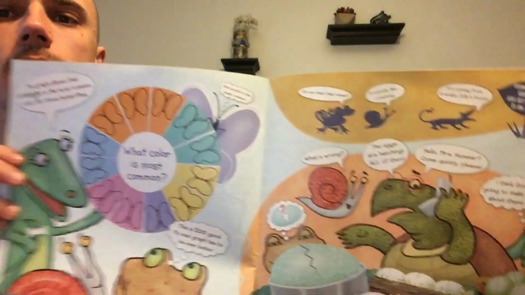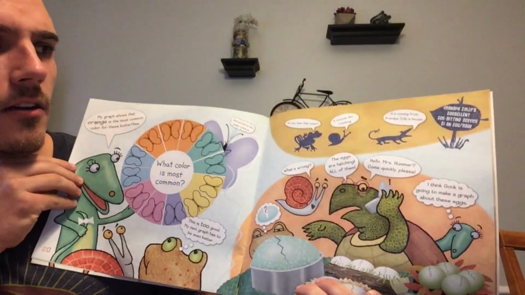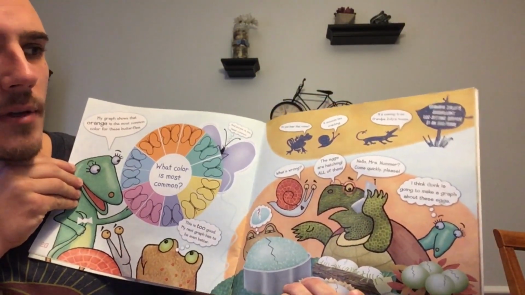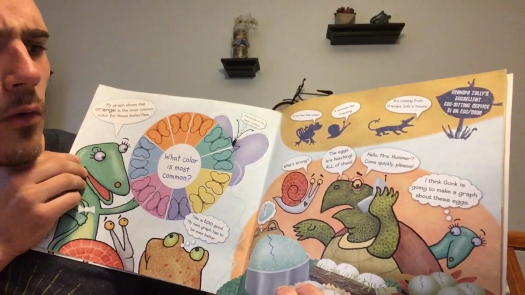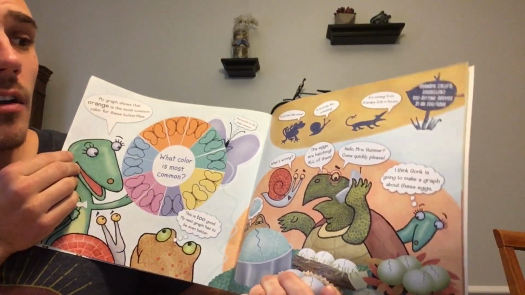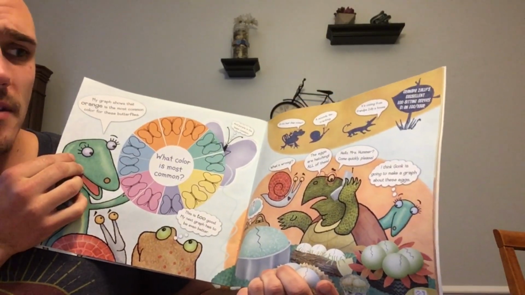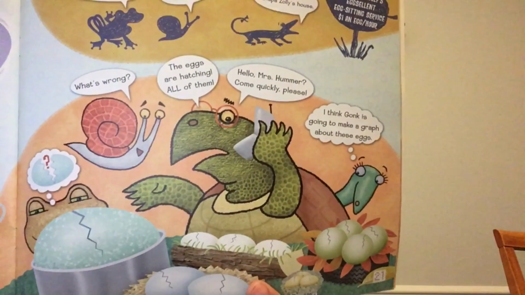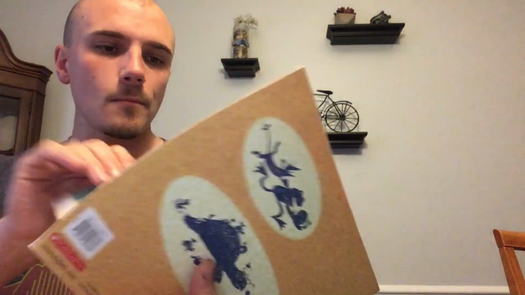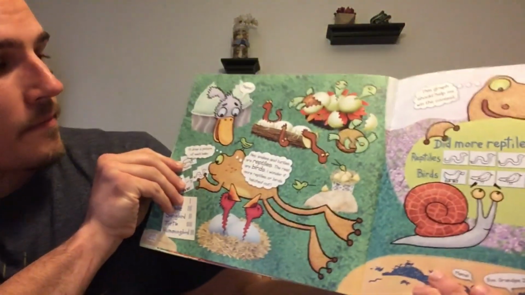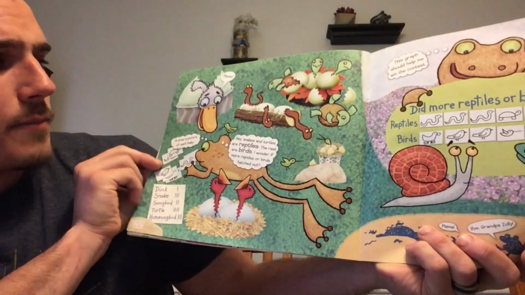Do you hear that noise? It sounds like cracking. It's coming from Grandpa Zolly's house. What's wrong? The eggs are hatching, all of them. Hello, Mrs. Hummer, come quickly, please. I think Gonk is going to make a graph about these eggs. I'll draw a picture of each baby.